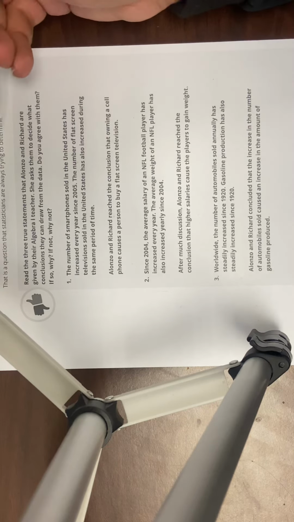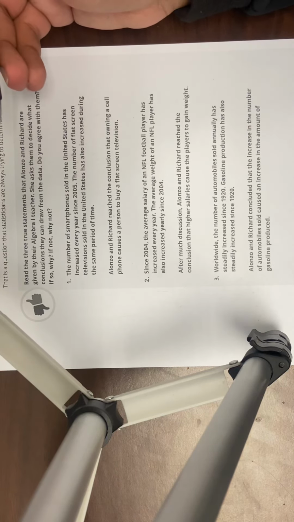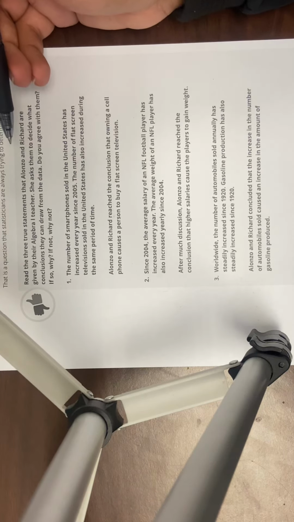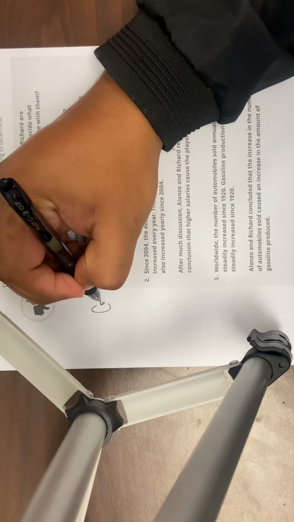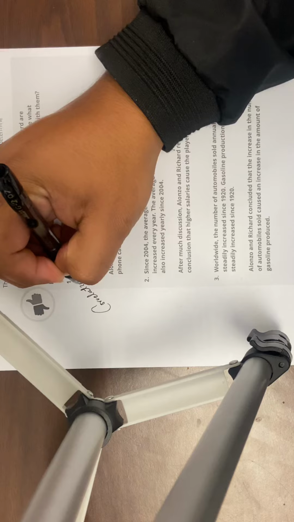Yes, I know we're in 2022, and most of us do have iPhones, Androids, and most of us do have flat screen TVs, but not everyone has a flat screen TV. So this is a correlation because there is no evidence that it is being caused to buy a flat screen when buying an iPhone or Android phone.